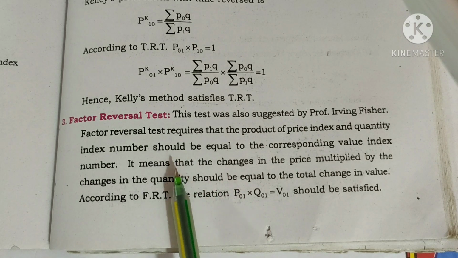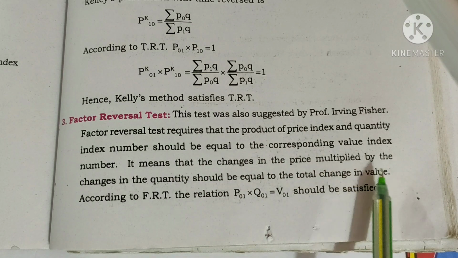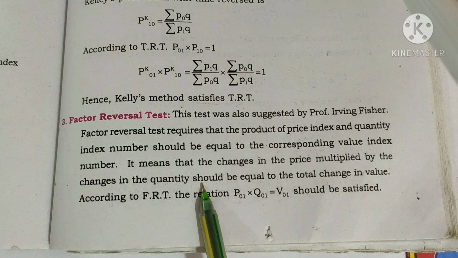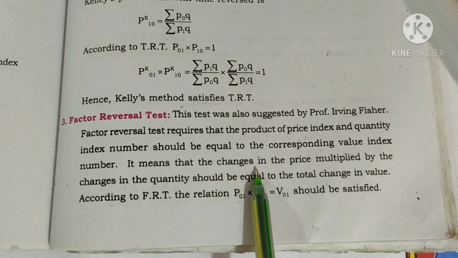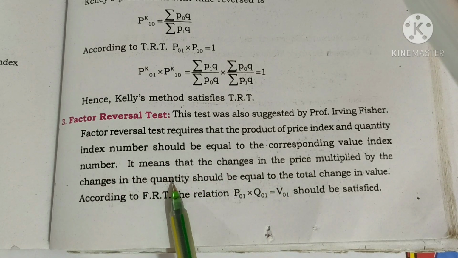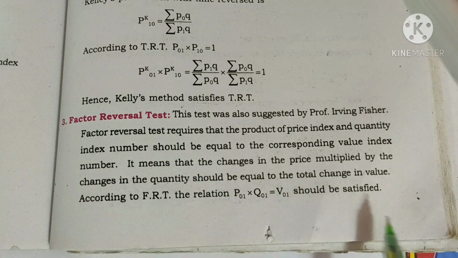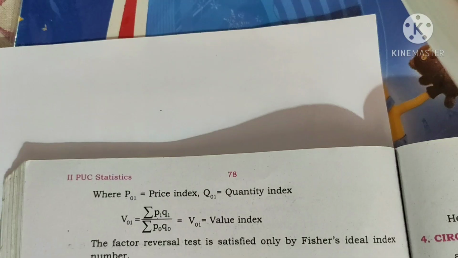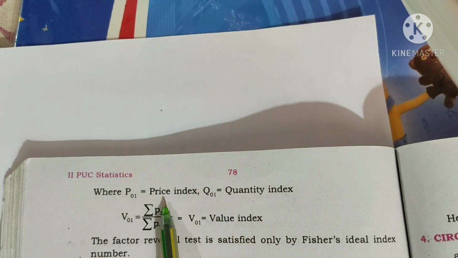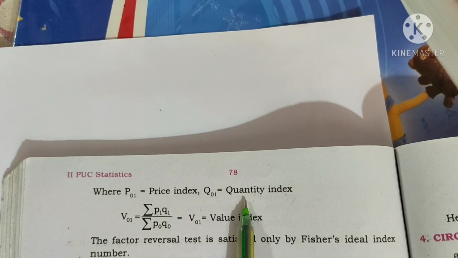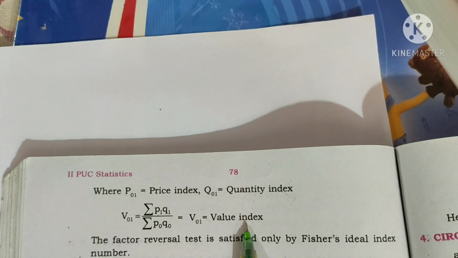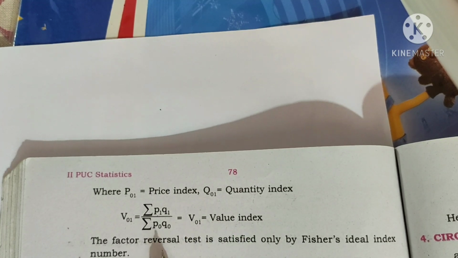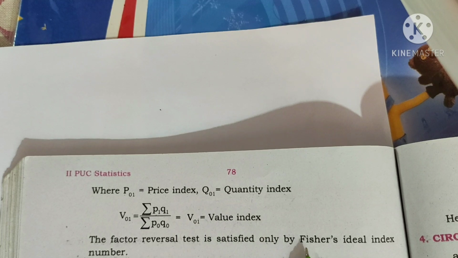It means that the change in the price multiplied by the change in the quantity should be equal to the total change in the value. Now P01 is the price index, Q01 is the quantity index and V01 is the value index number. This FRT is satisfied only by the Fisher ideal index number.